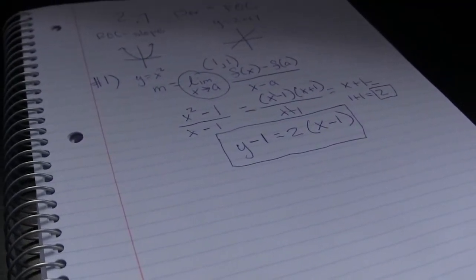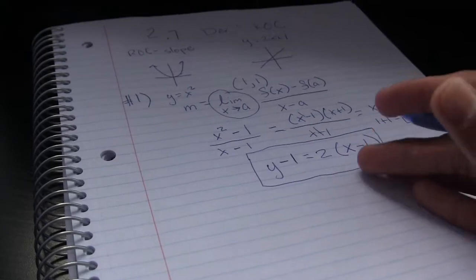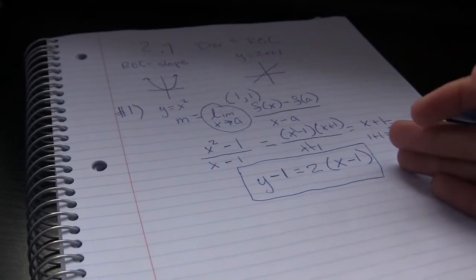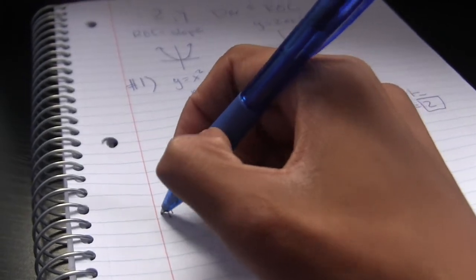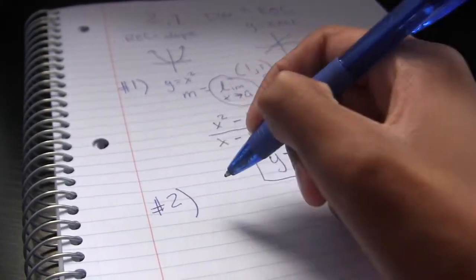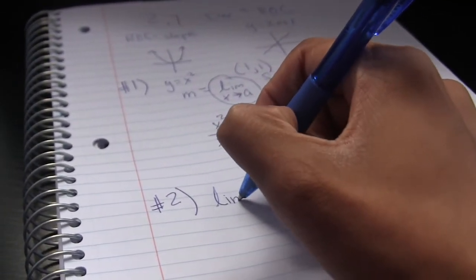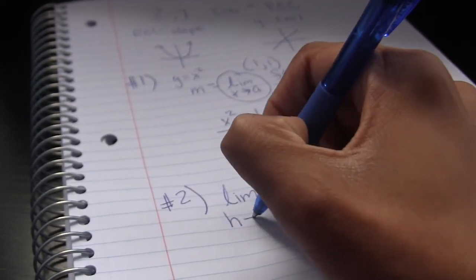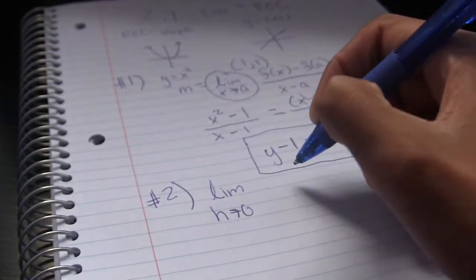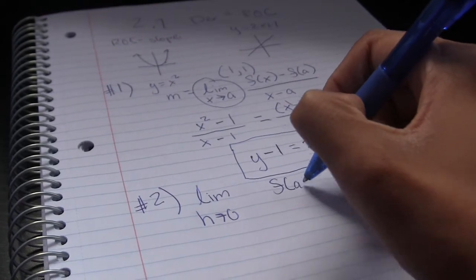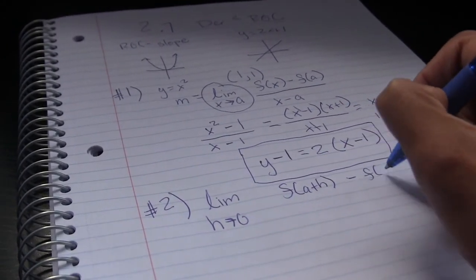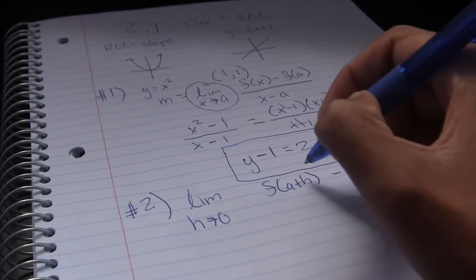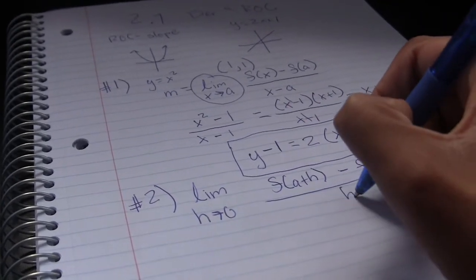Now that's great and all, but let's look at a second way to go about this problem. The second definition we will use is the limit as h approaches 0 of f of a plus h minus f of a, over h.